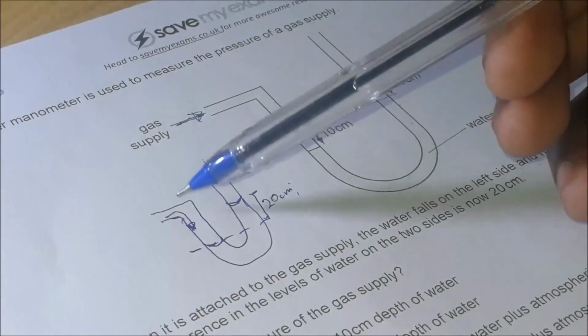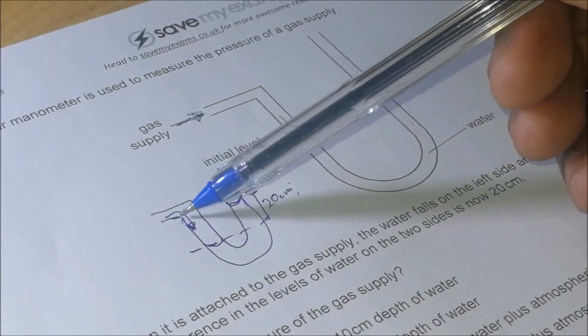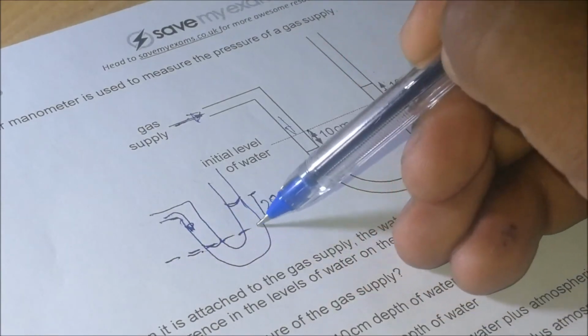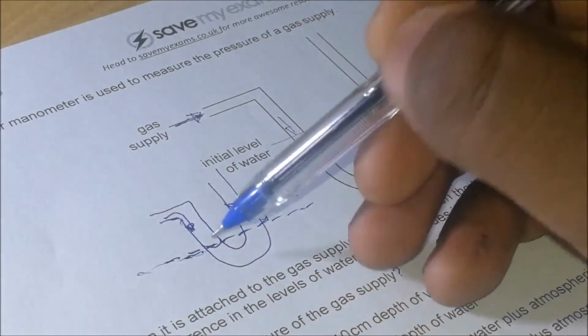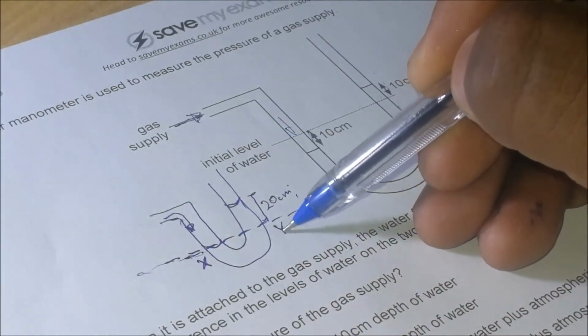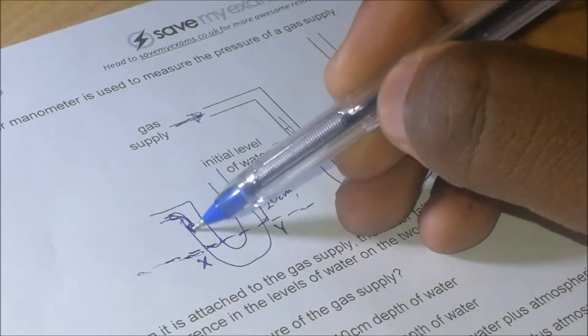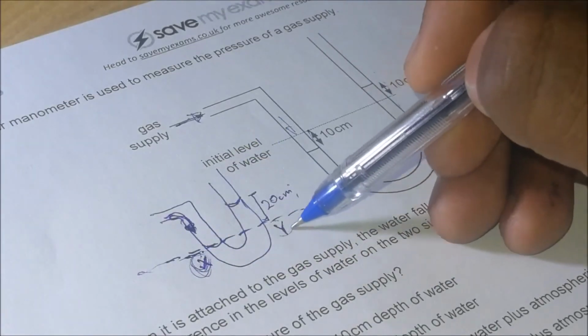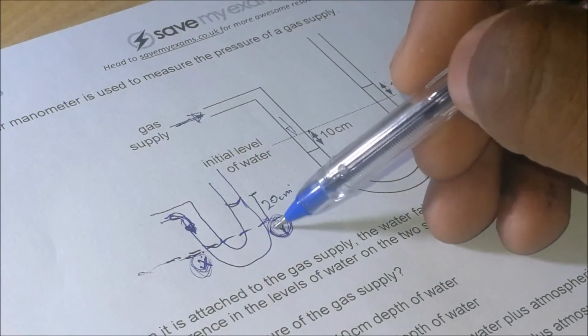To find the pressure of this gas supply, we shall take that level and say that the pressure at point X is the same as the pressure at point Y. The pressure exerted by this gas at point X is going to be the same as the pressure exerted at point Y. And what's the pressure exerted at point Y?